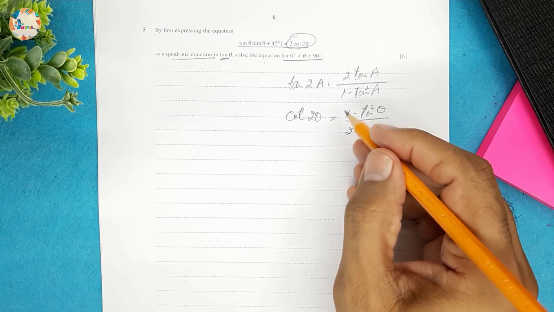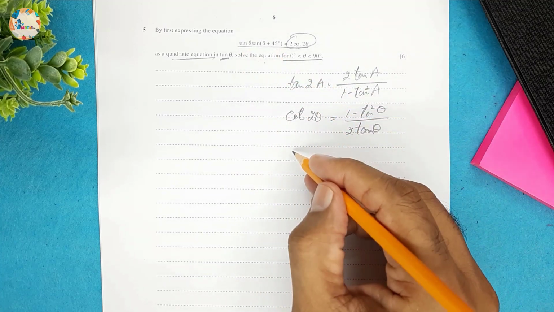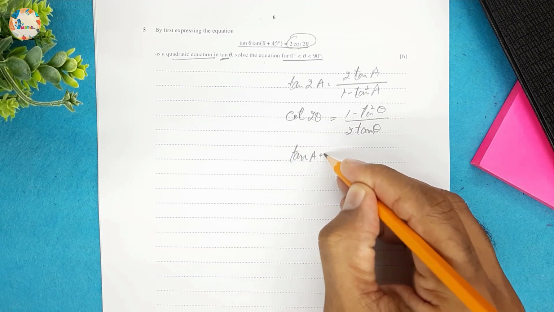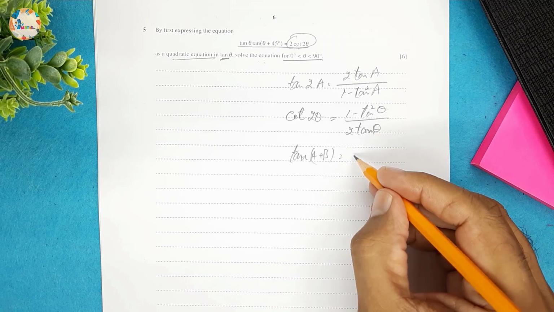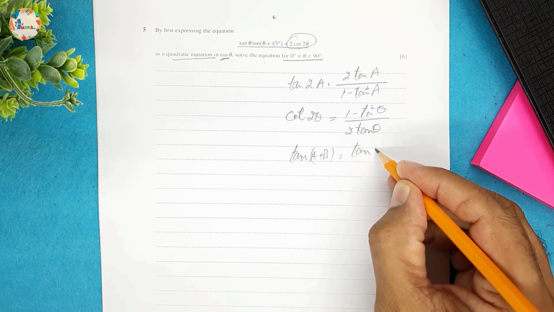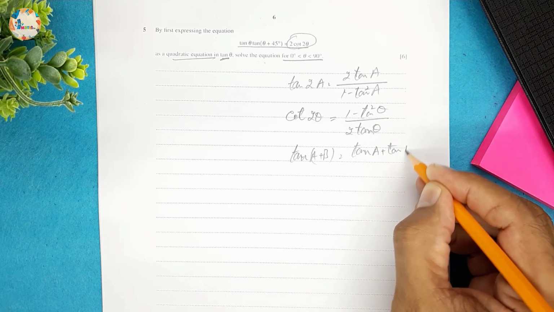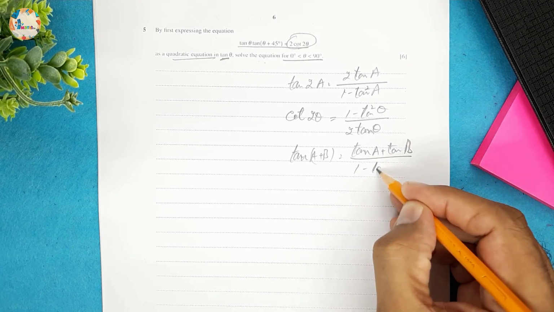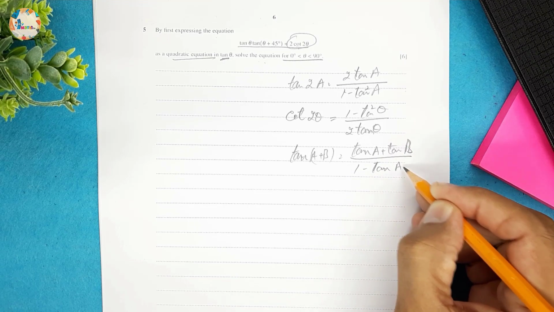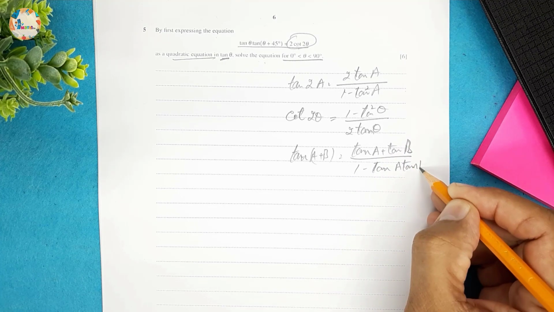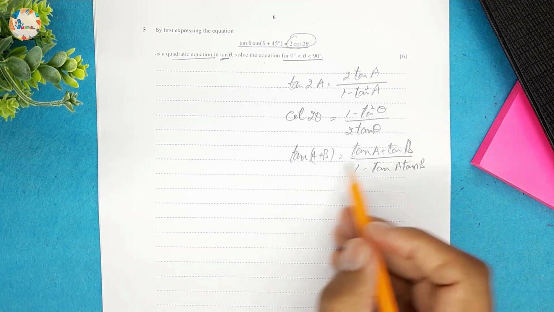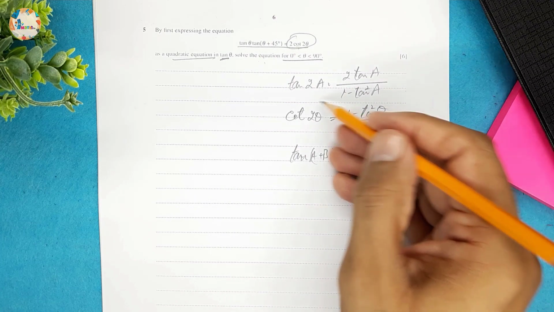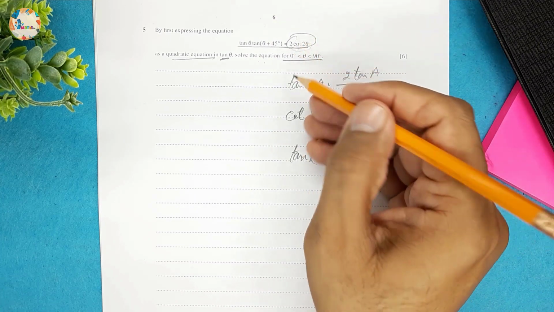And this side we will be using another formula, which is tan of A plus B will be equal to tan of A plus tan of B divided by 1 minus tan of A tan of B. So this will be the formula which we will be using for this side, and the other formula we will be using for cot 2 theta.